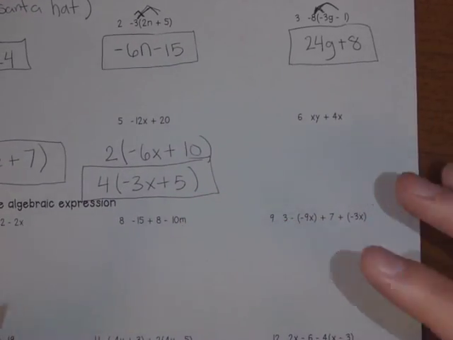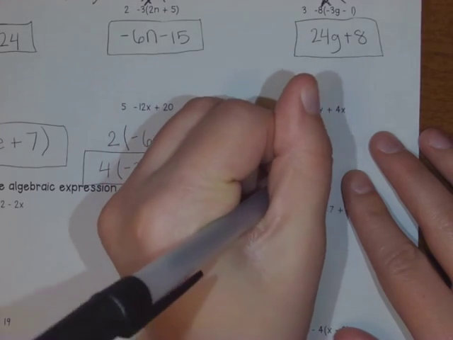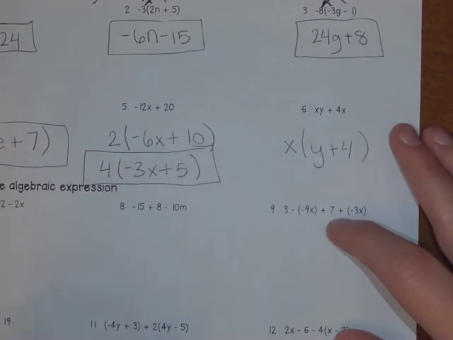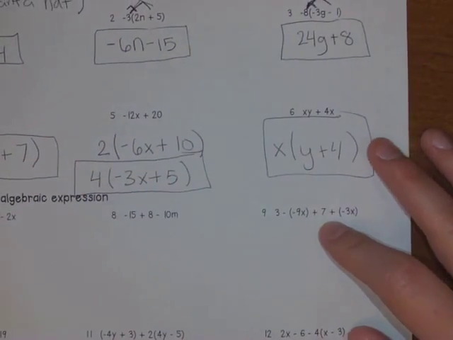Now number 6 is the easiest. What do these two have in common? It's an x. So what's left is y plus 4. Those are my favorite.